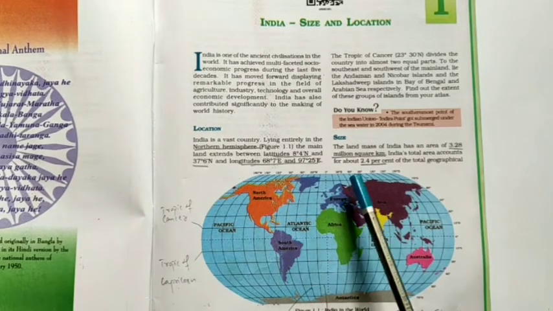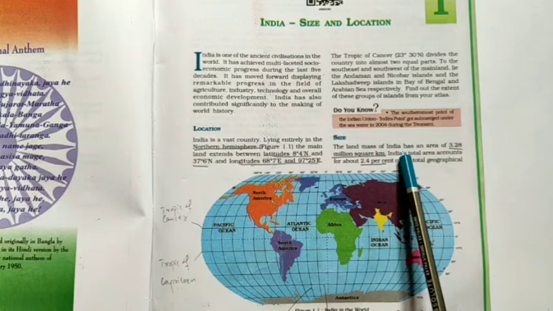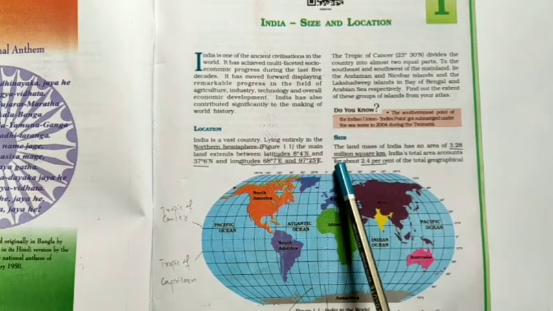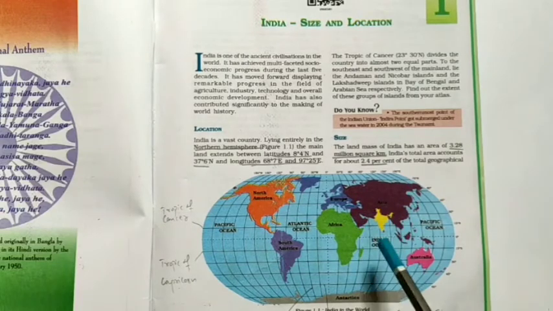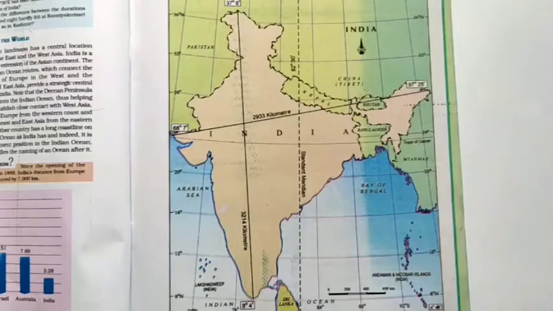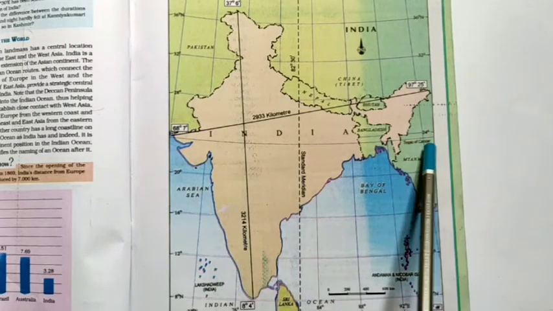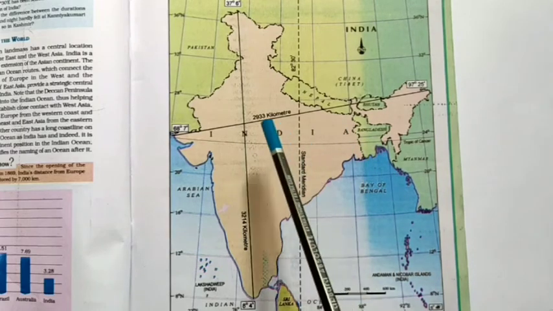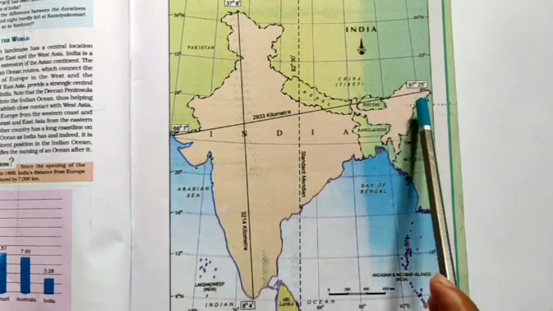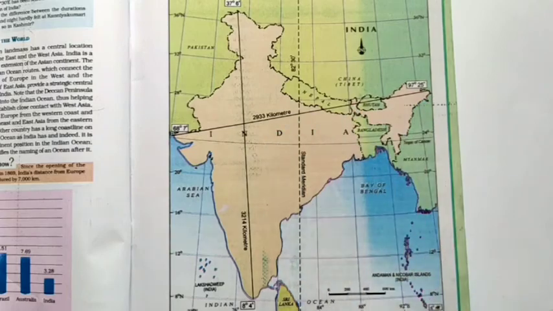Also, the landmass of India has an area of 3.28 million square kilometers, which ranks India as the 7th largest country in the world. And we have also seen how the Tropic of Cancer is almost dividing the country into 2, and the time lag between Gujarat and Arunachal Pradesh is 2 hours.